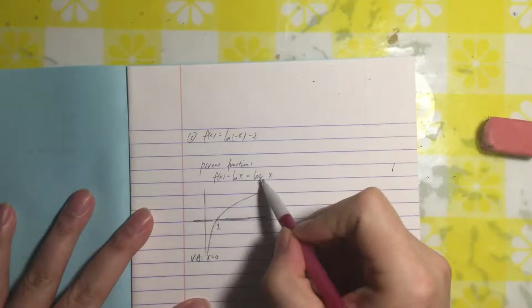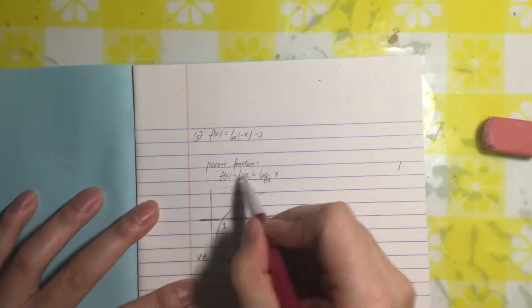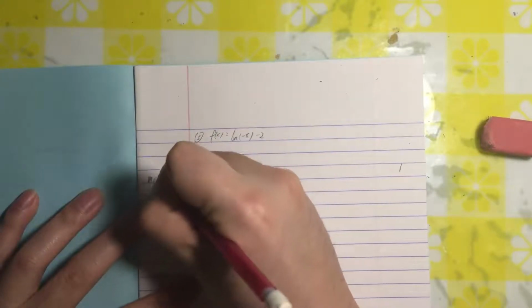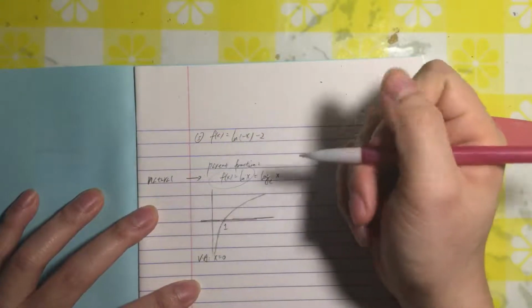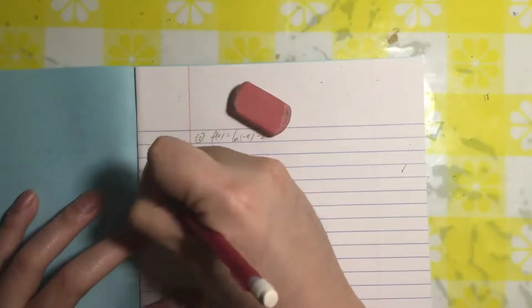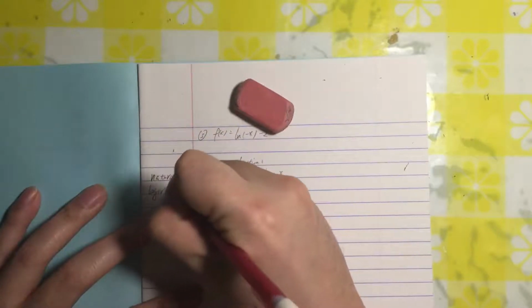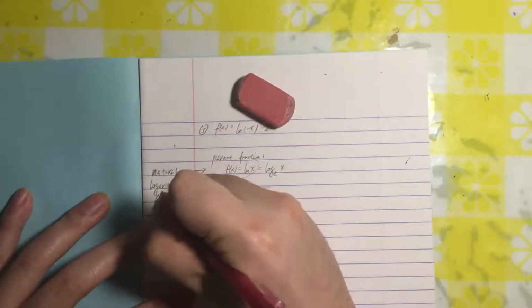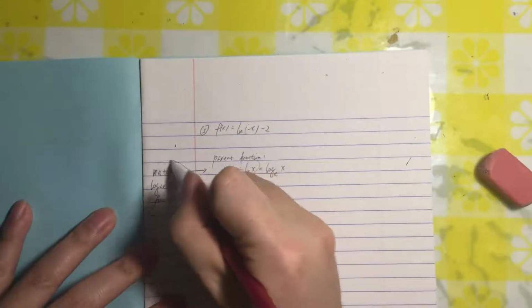In the case when the base is e, ln of x is called the natural logarithmic function. That's a very, very special case. f of x equal to ln of x is called a natural logarithmic function.